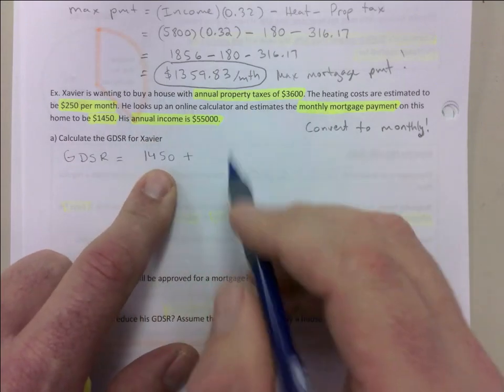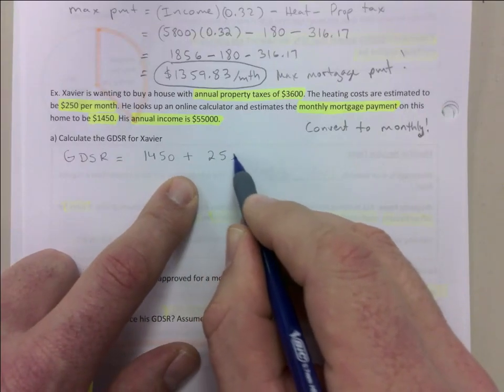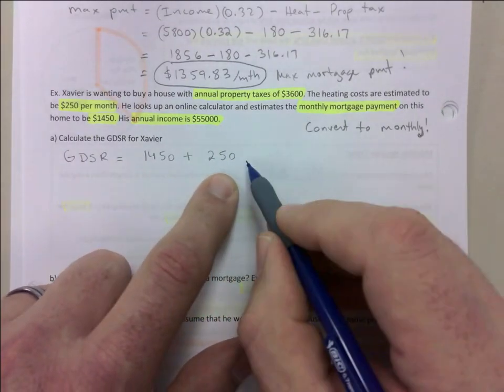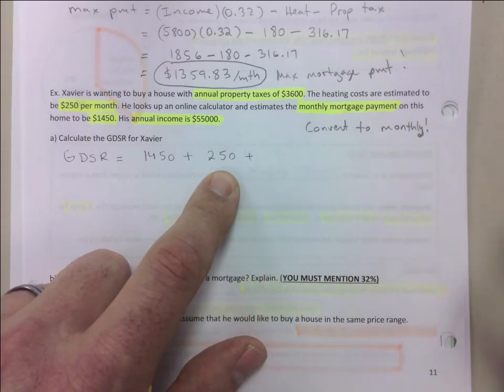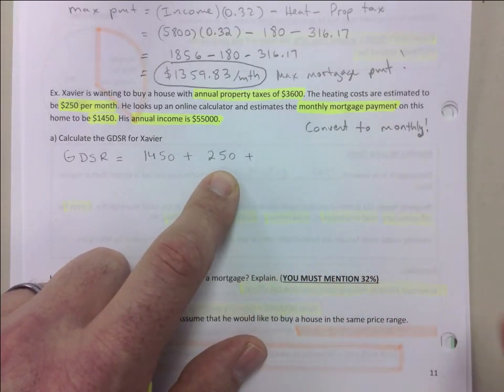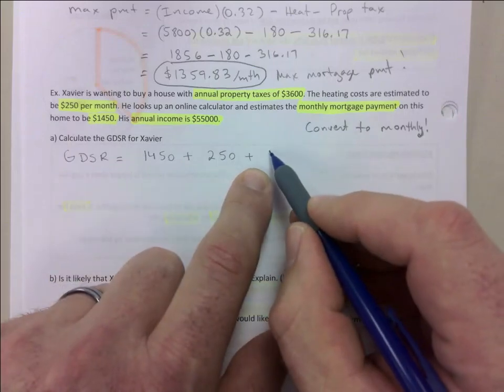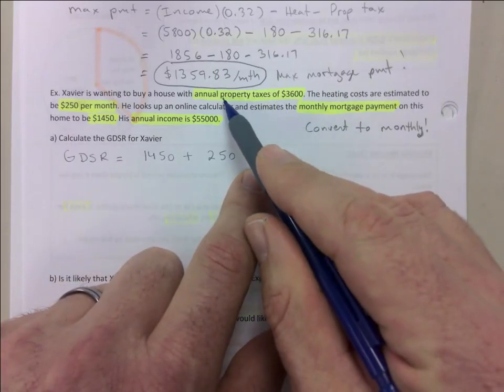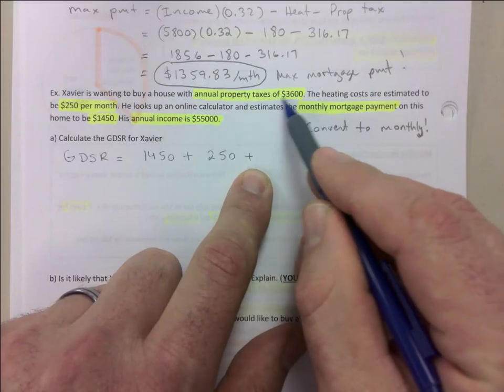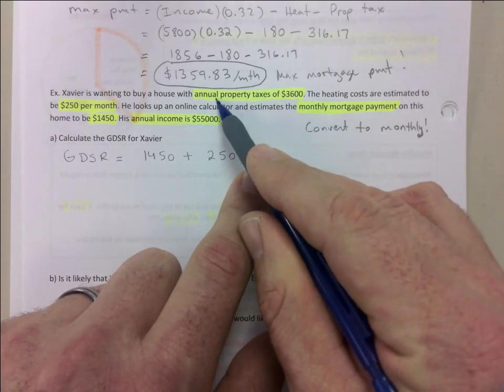Your heating cost is $250. Plus, it also calls for property taxes. Are property taxes in monthly amounts? They're not. They're annual amounts.